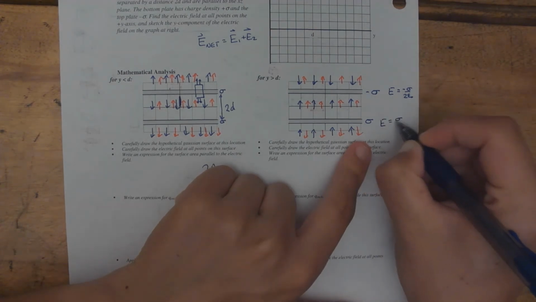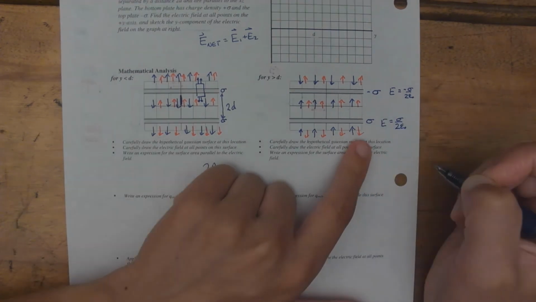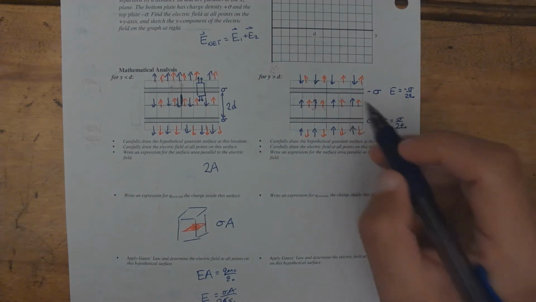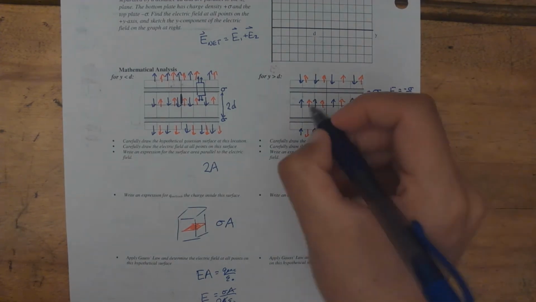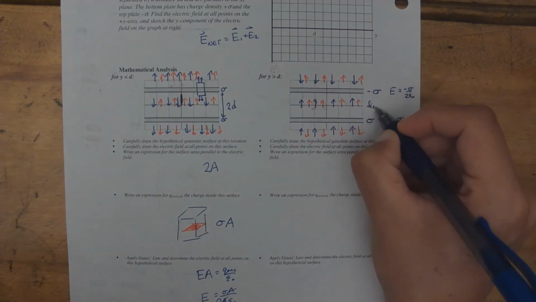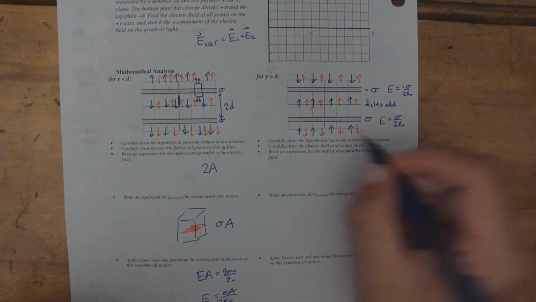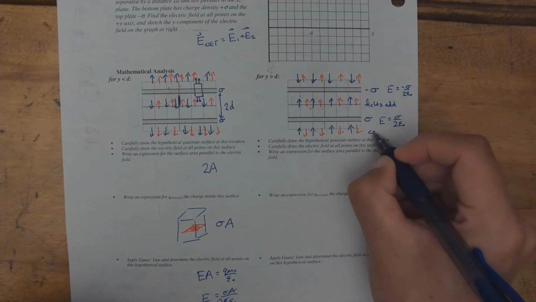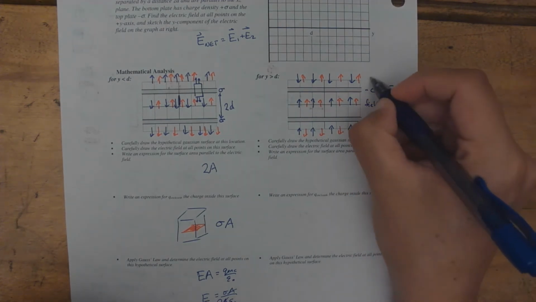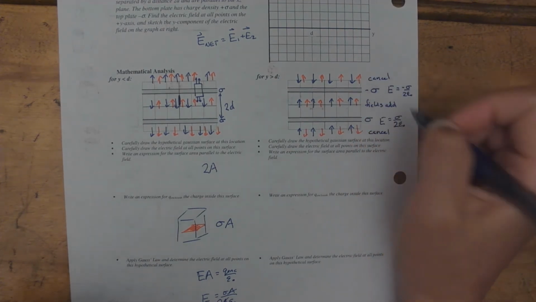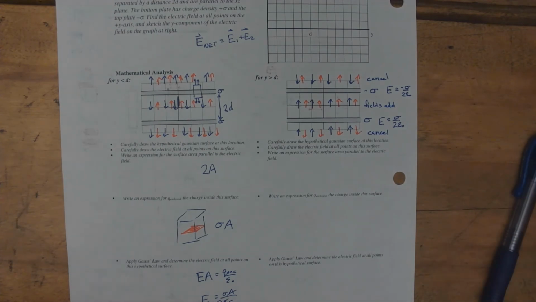So this would be sigma over 2 epsilon naught. Same magnitude. Here, same direction, so here the fields add. Here, the fields cancel. And here, the fields cancel.